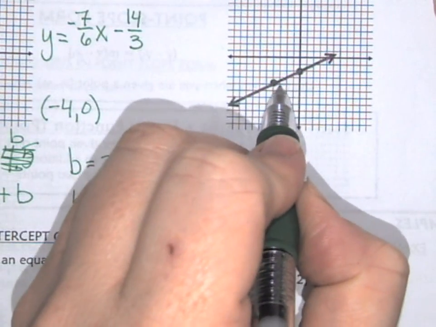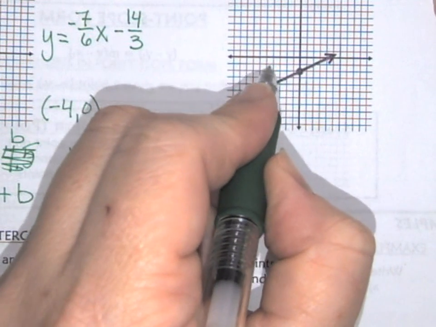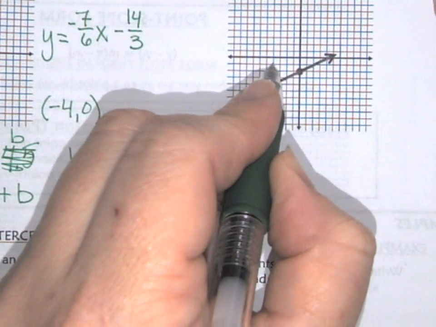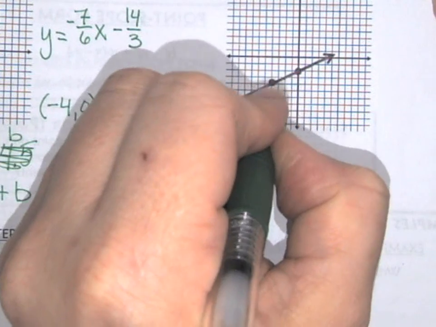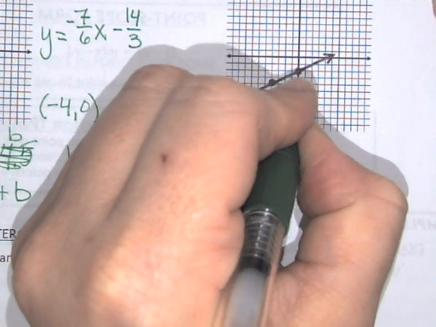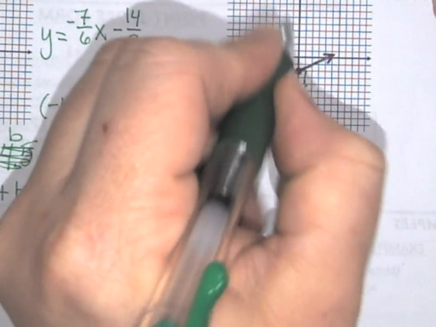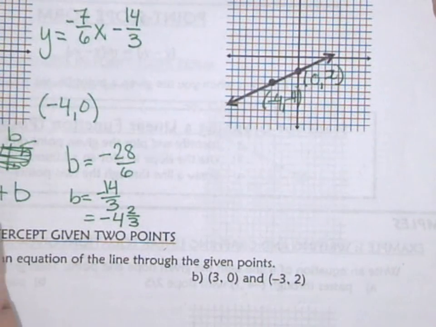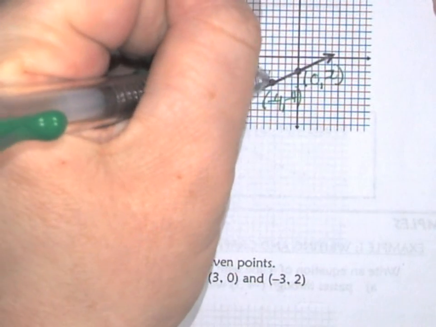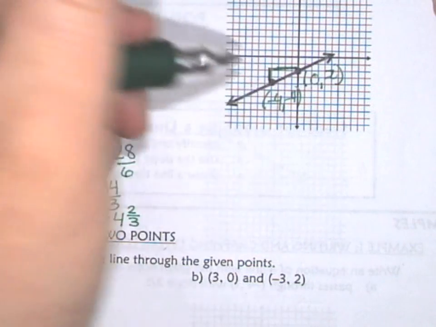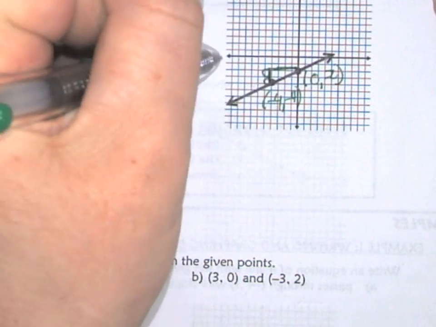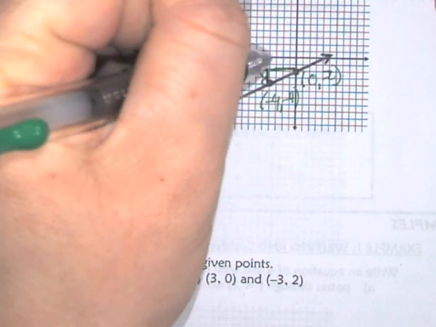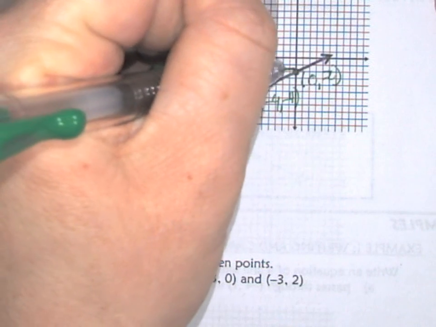So again, you can identify your ordered pairs, -4, 0 and 0, -2, and use the formula, or you can just draw your triangle and count. 1, 2, up 2, 1, 2, 3, 4.